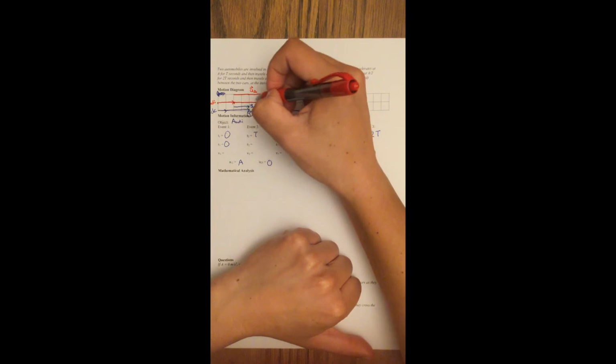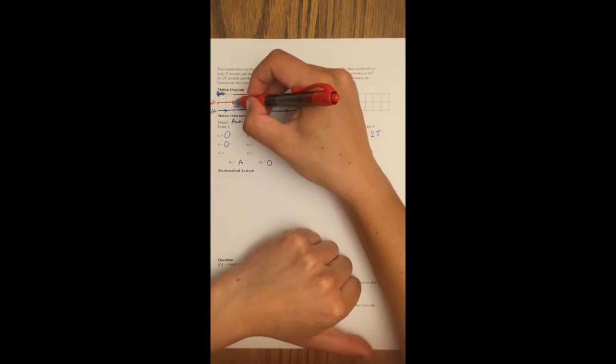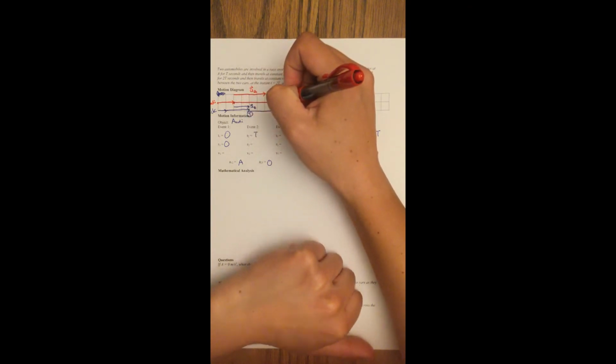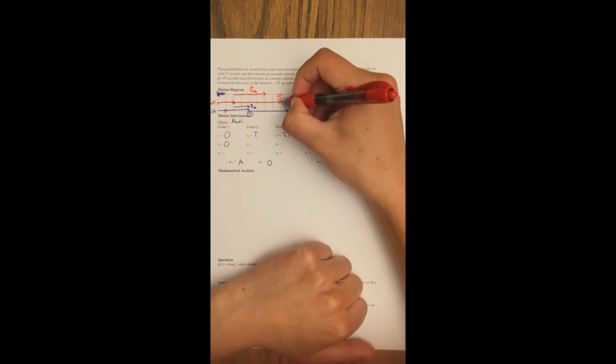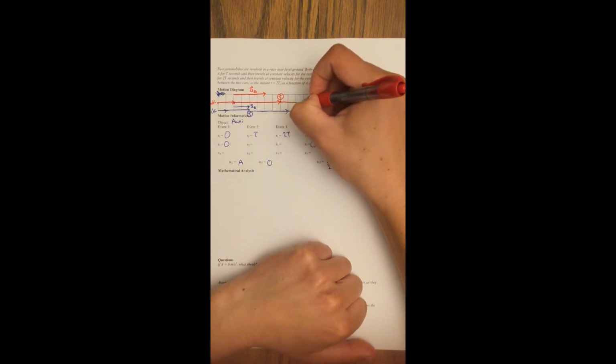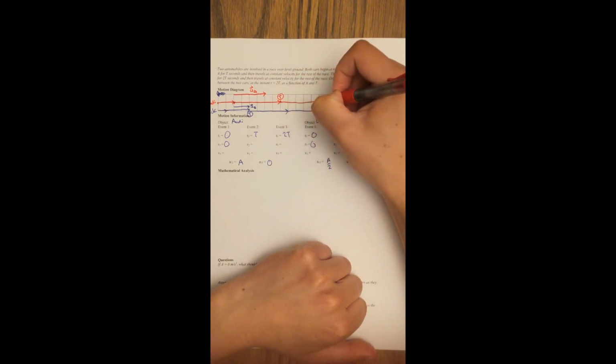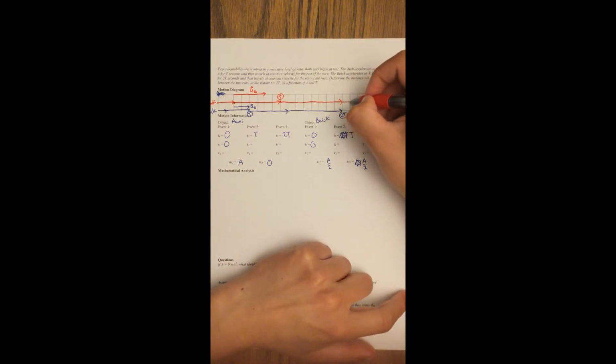Since this vector is the average velocity between the instantaneous velocity here and the instantaneous velocity here, we continue with 1, 2, 3, 4, 1, 2, 3, 4. That's one time interval, and you need another time interval to get to 2t, so that's 1, 2, 3, 4, 1, 2, 3, 4. So at 2t, the Audi is here.